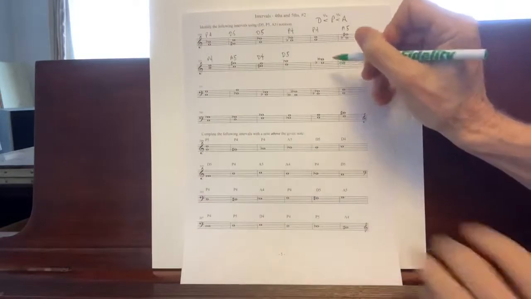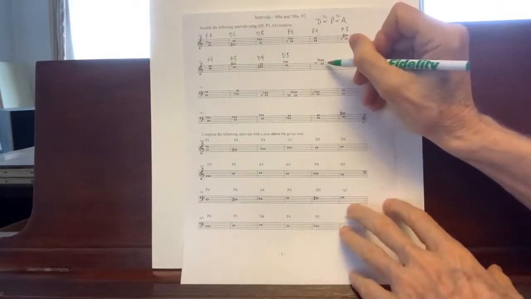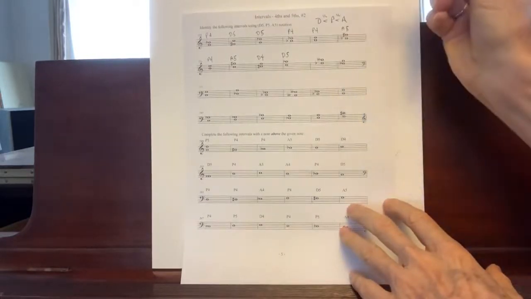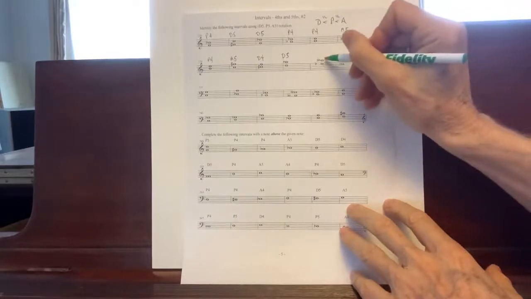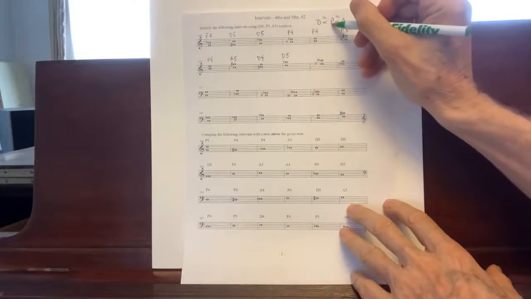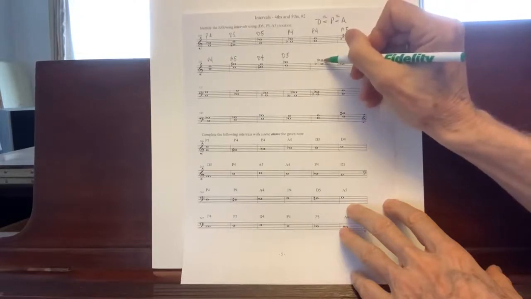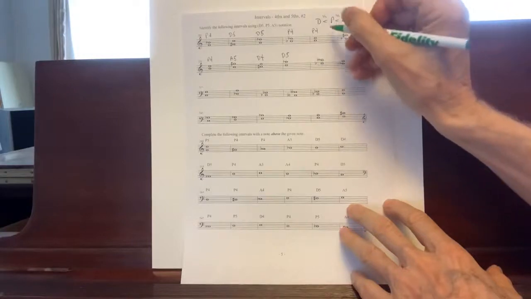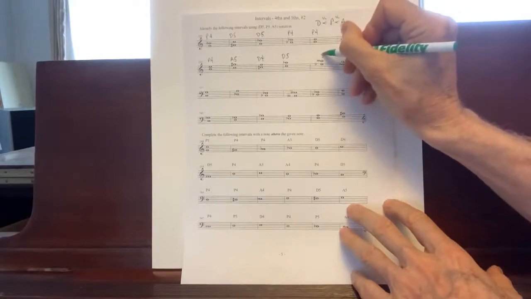And next we have an E flat to a B double flat. What do I know about the E flat scale? I know 1 to 5 is E flat to B flat. So that's a perfect fifth. So if I lower the top to a B double flat, it becomes a diminished fifth.